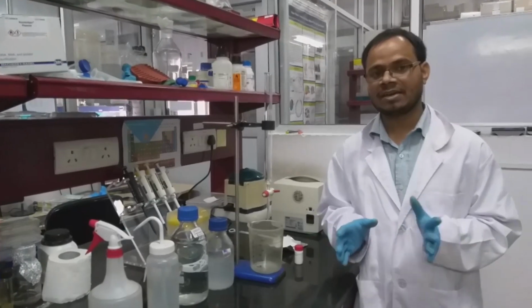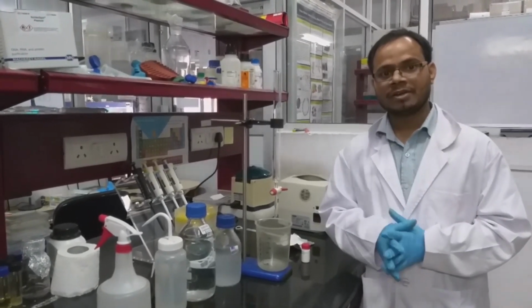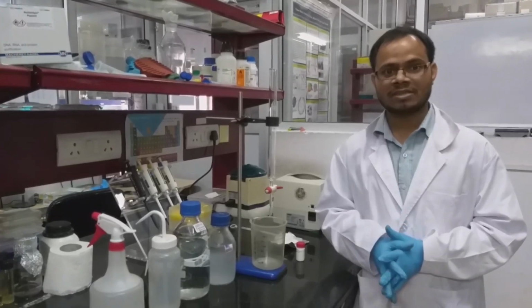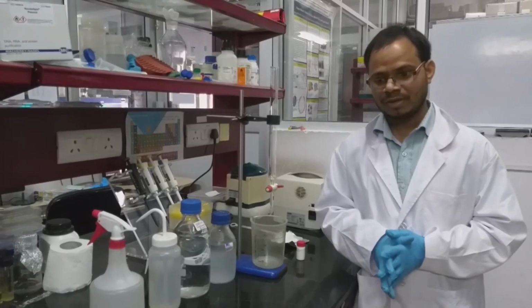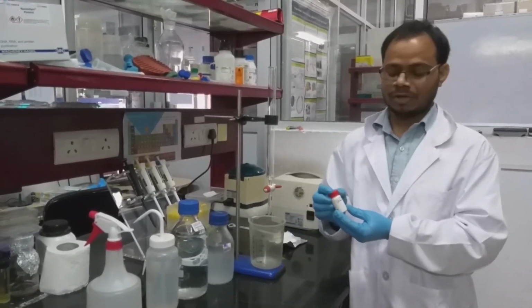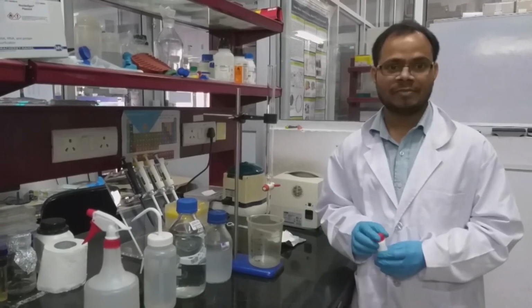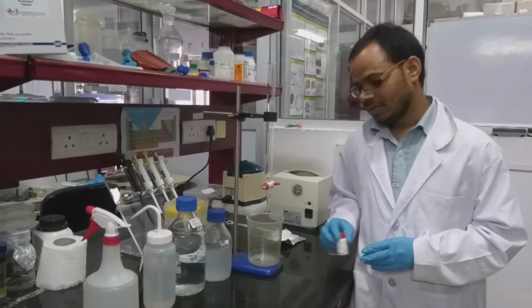This is highly cross-linked glucose molecules. Or we can use agarose, which is also cross-linked, or polyacrylamides. But in this video, we are showing Sephadex G75. This is the stationary phase we are using.